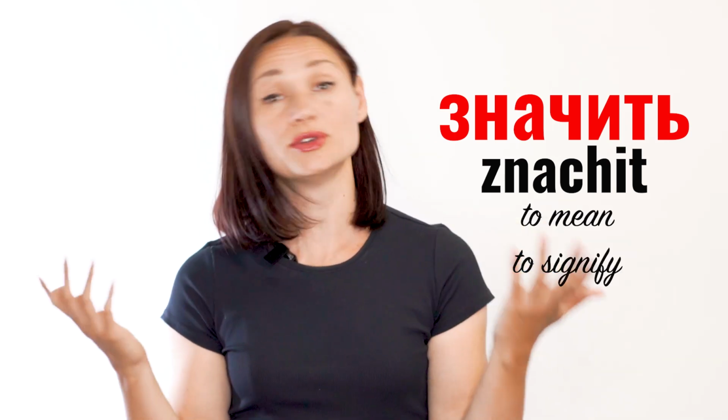And word number 5 is значит. Значит means to mean. And it comes from an old Slavic word, знак, which means a sign. So, значит, since it's coming from a word знак, a sign, kind of means signify. Значит. So in English you have two variations, signify and to mean, and in Russian it's all in one. Значит.